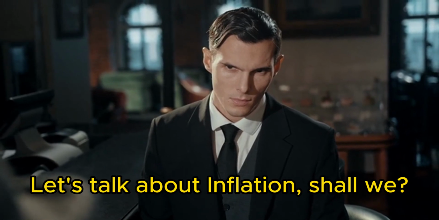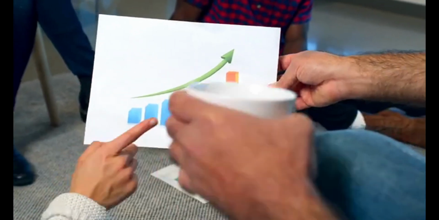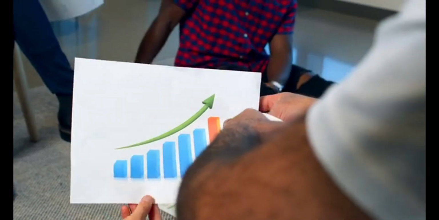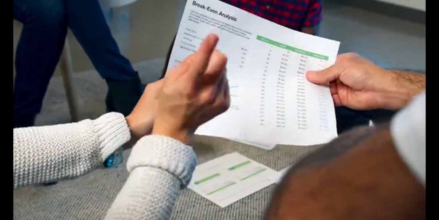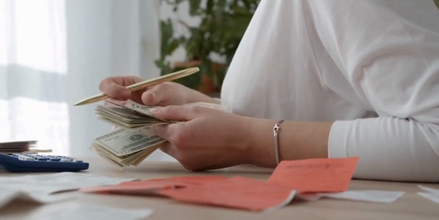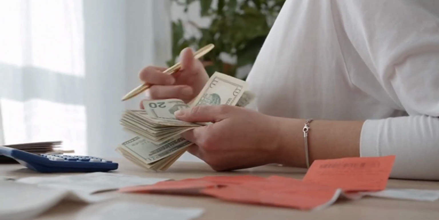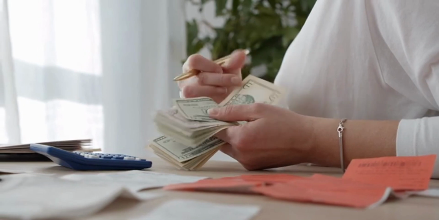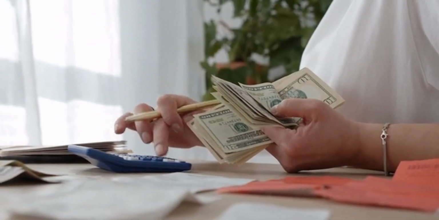Let's talk about inflation, shall we? What if I told you that the way that it is measured is not perfect and that there's more than one way of measuring said inflation? I would also like to cast some light on how inflation actually affects the average person and ultimately what you can do to stay afloat and keep inflation at bay.